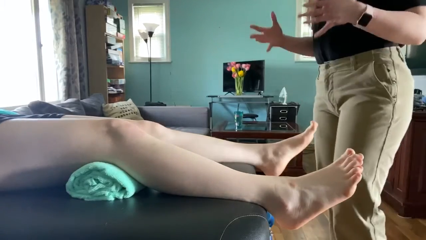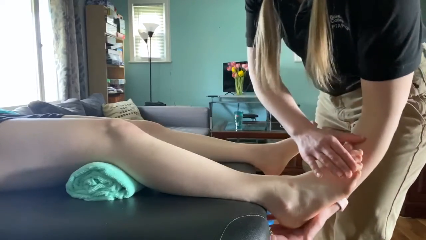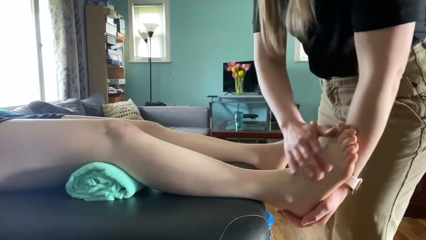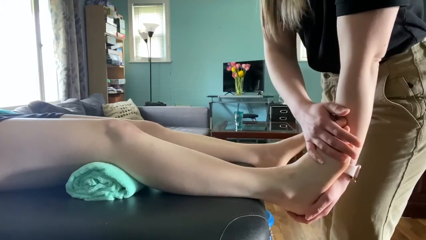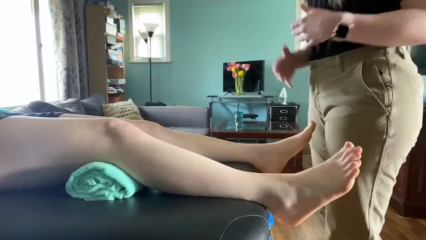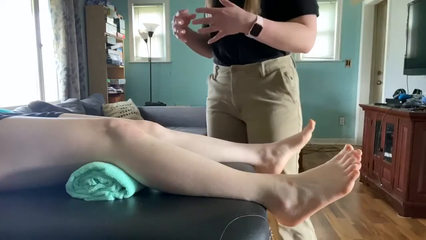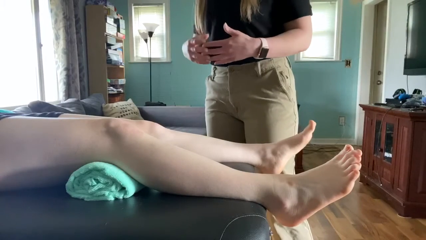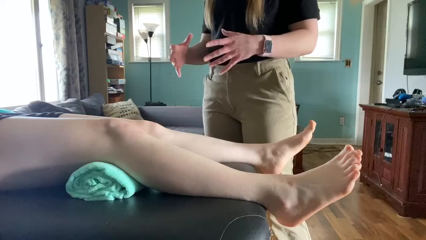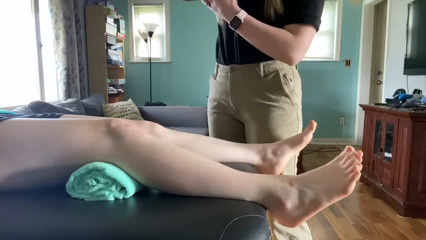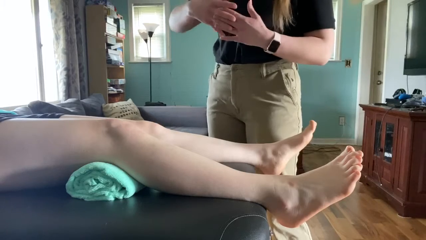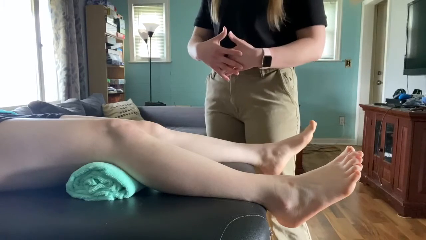All right, well, during our evaluation, we did realize that there was some restriction in this movement here where your foot comes up, which we call dorsiflexion. And so in order to help work on that, we're gonna do a cross fiber friction massage. And what that does is anytime there's inflammation or swelling, it creates scar tissue. And so that makes the fibers that want to lay down just in straight lines, they become all hashed and going in different directions.